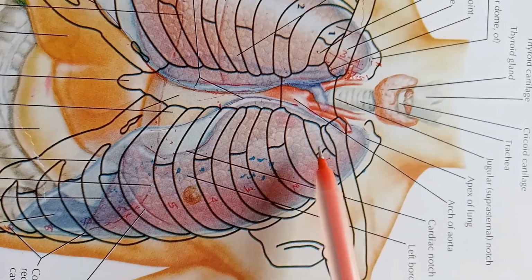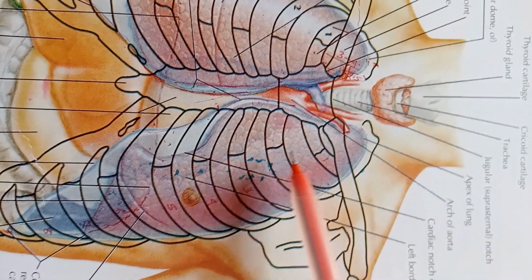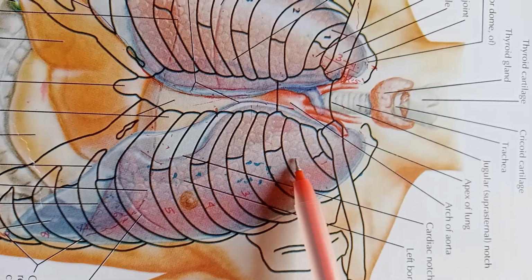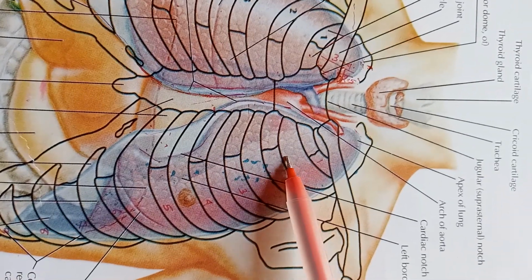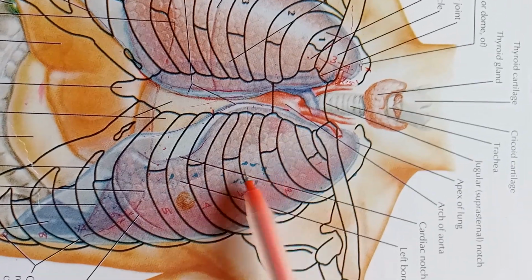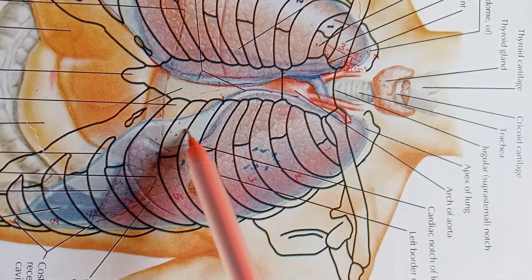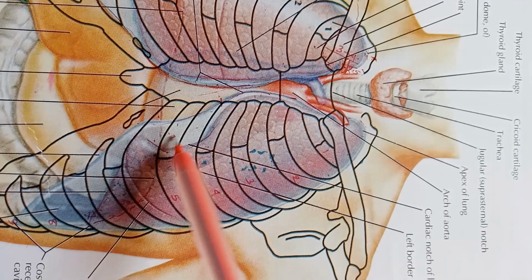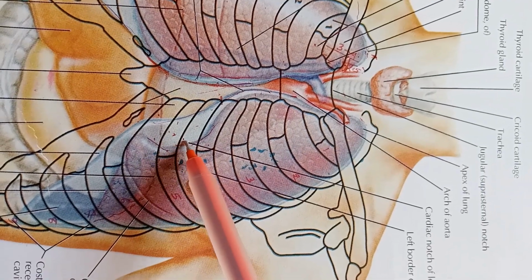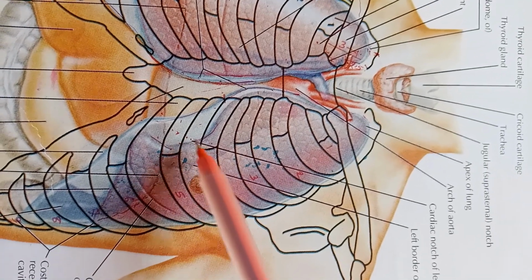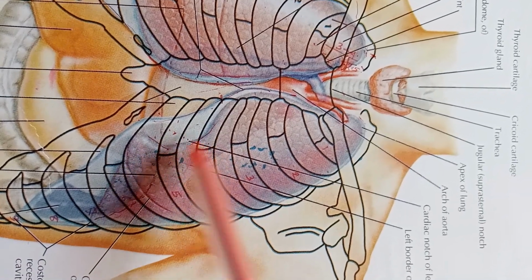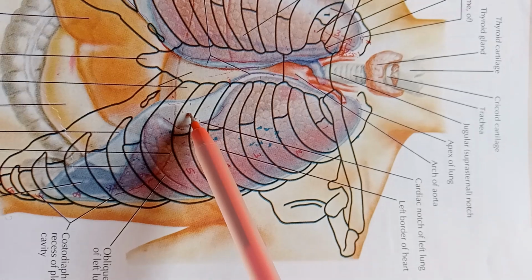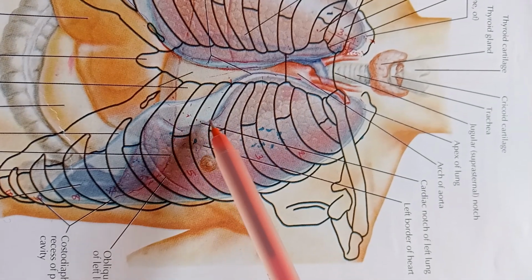If we percuss over the left lung where the lung tissue is present, there the sound is resonant because of the presence of air and the lung tissue. This sound is resonant. Whereas if we percuss at the site of the cardiac notch, here the sound changes from resonant to dull because of absence of the lung tissue here. So this is known as the superficial cardiac dullness.